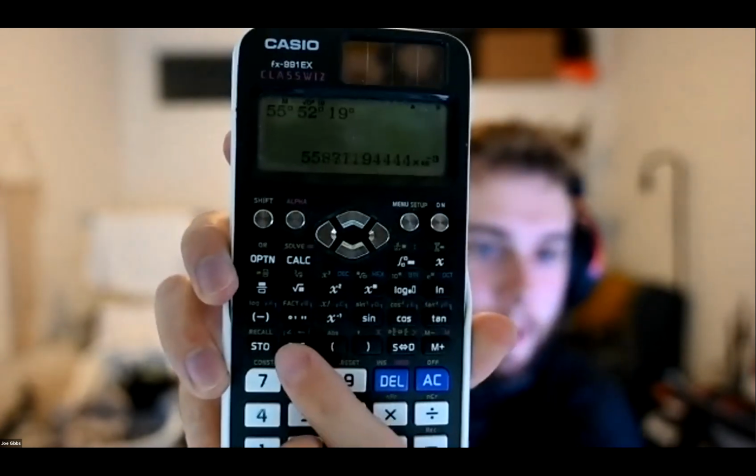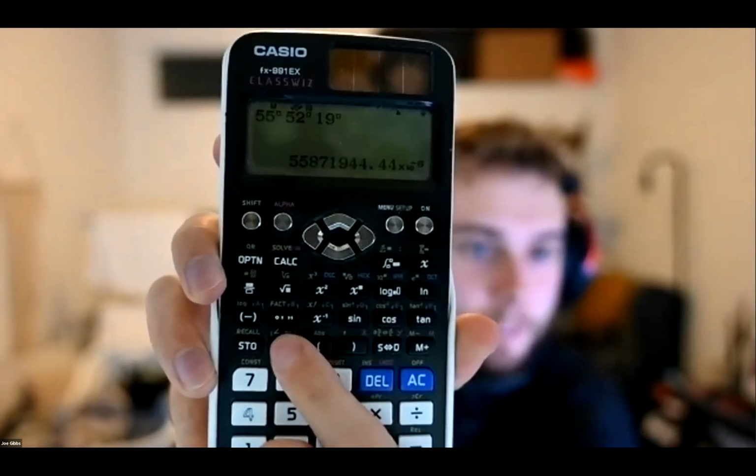Then if you press where it says ENG, the engineering button, that will change the units to decimals. So it'll go from degrees, minutes, seconds back to 55.81. So that's times 10 to the 0, then it'll do times 10 to the minus 3, times 10 to the minus 6. So you're able to get it through that way.